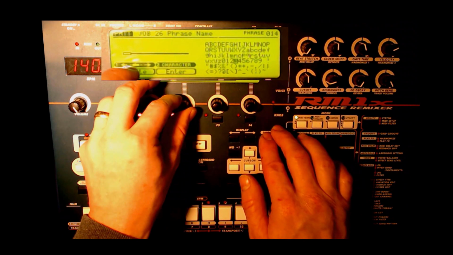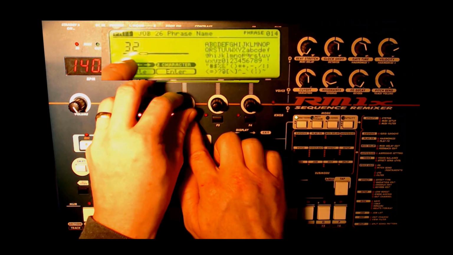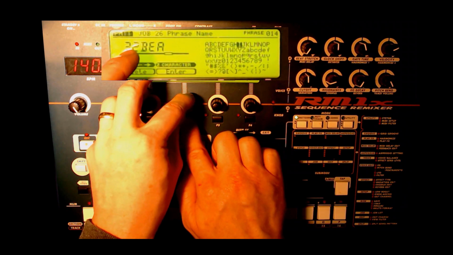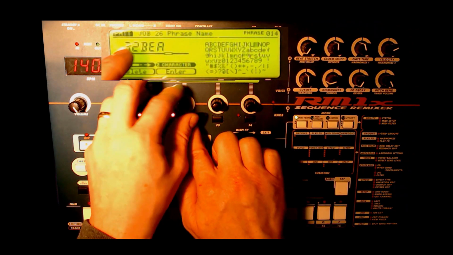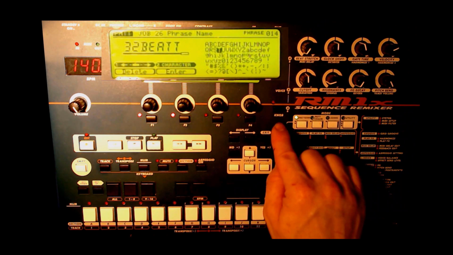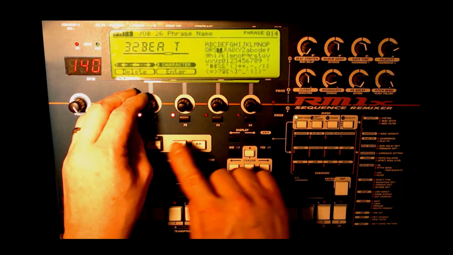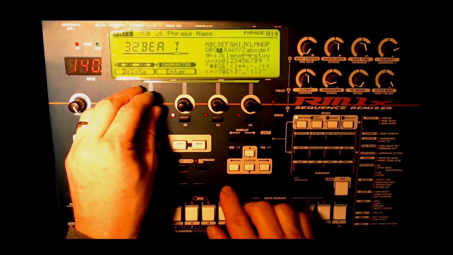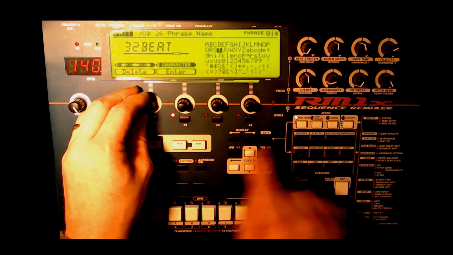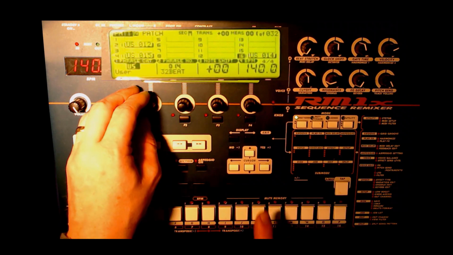Something obvious. 32, let's call it 32 beat. And then enter that. That's it, that's named. Hold on. Okay, that's that done. So if we go back to our patch, we've got 32 beat.